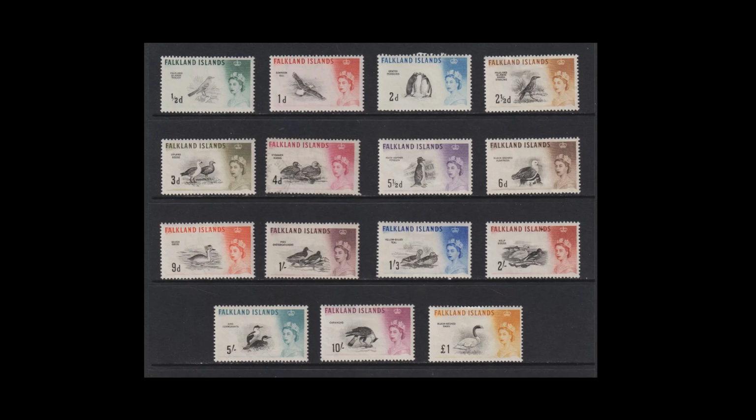And then a fuller issue was made in 1960, which, as with all the others, runs from a halfpenny up to £1 and shows images of the bird life of the island. And that, once again, is quite a nice set, definitely worth looking for, and not hugely expensive. £180 for the 15 stamps mint and about £80 used, so definitely worth looking out for. And as I said, I do think they look quite nice.